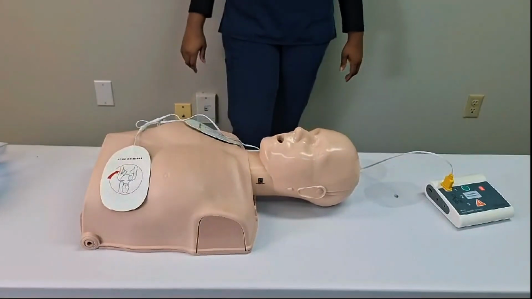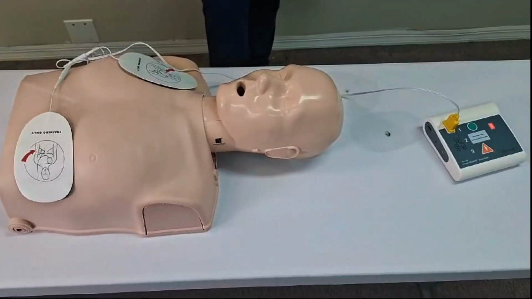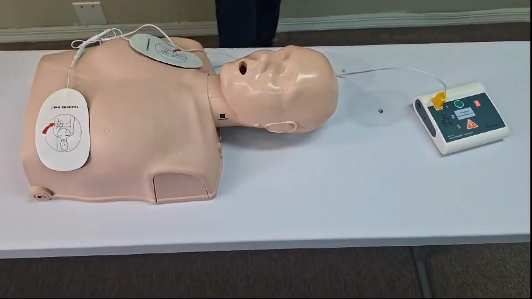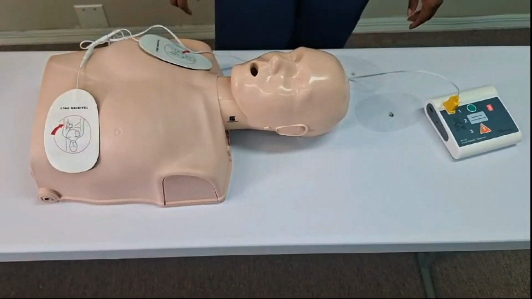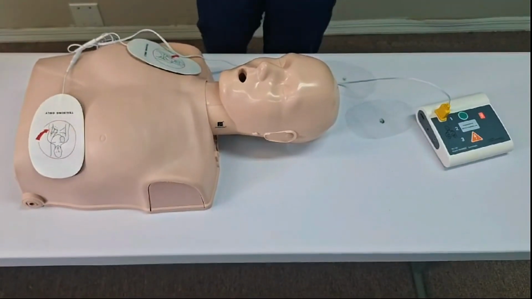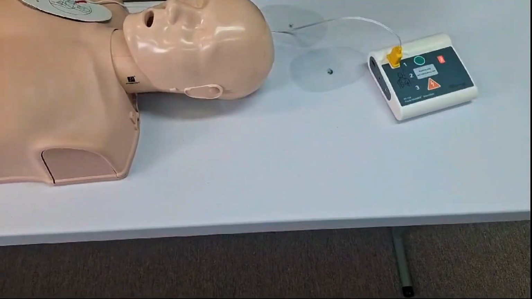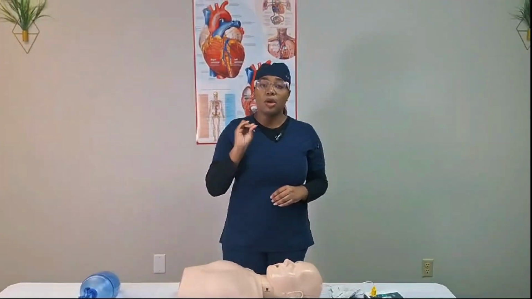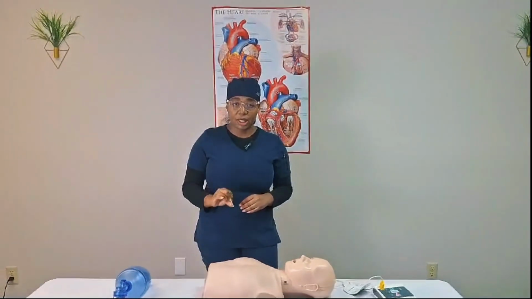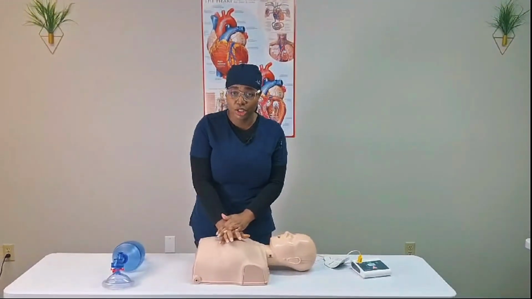Do not touch the patient. Analyzing heart rhythm. Shock advised. Charging. Stay clear of patient. Make sure everybody's clear. And then deliver the shock. Shock delivered. Remember, if you are the only person available, just focus on giving chest compressions.